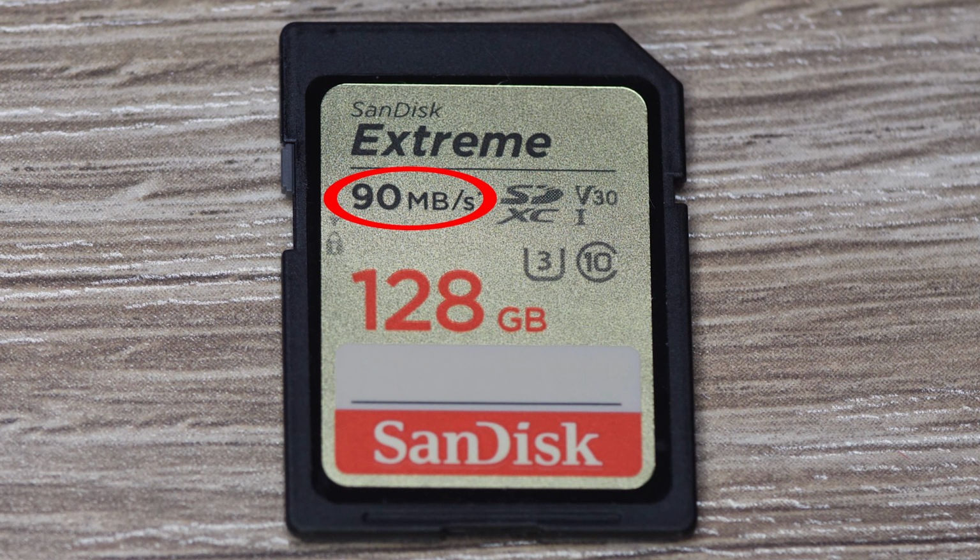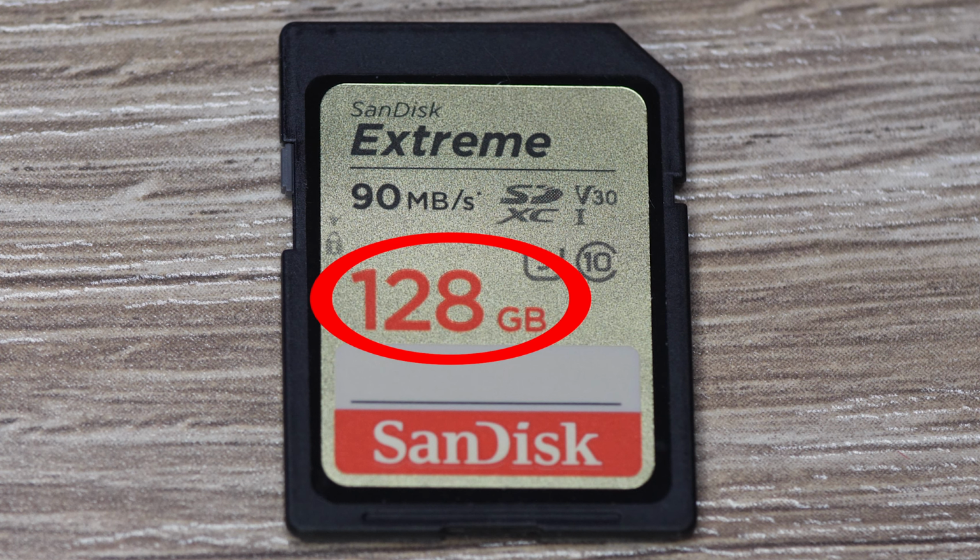First up is the max read speed of the card. This lets you know how fast the data on the card can be read, and it's usually given in megabytes per second. Next up is the capacity of the card, which is usually the most noticeable number you will read. This lets you know the total amount of data you can store on this card. The higher the capacity, the more data you can store, which usually means the more the card costs. So really it depends on what type of data you're going to be storing on these cards and how much of it you want to store.